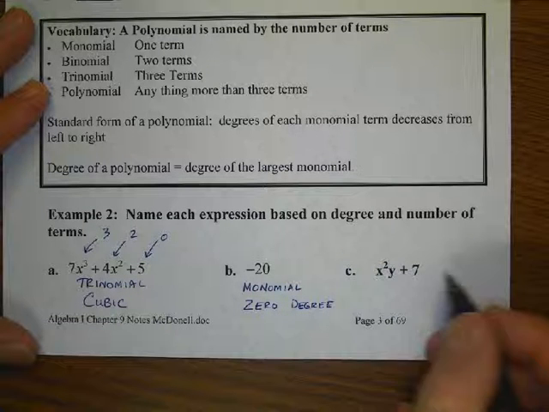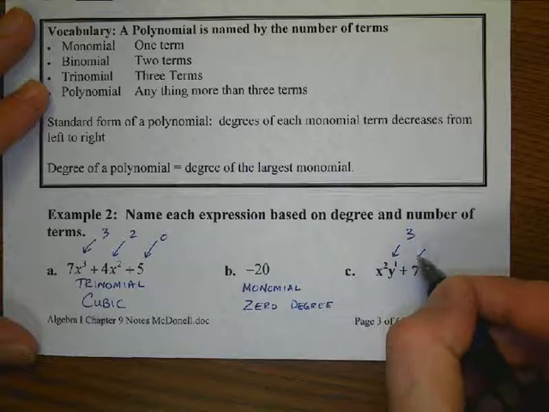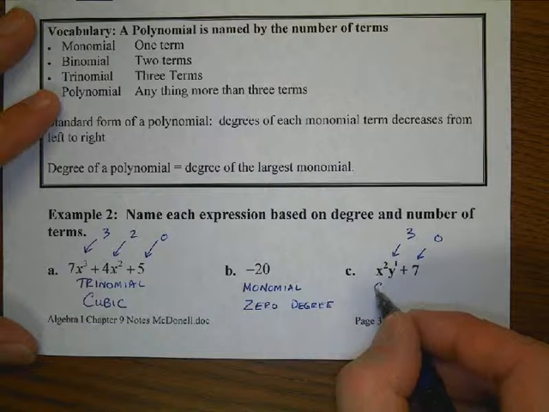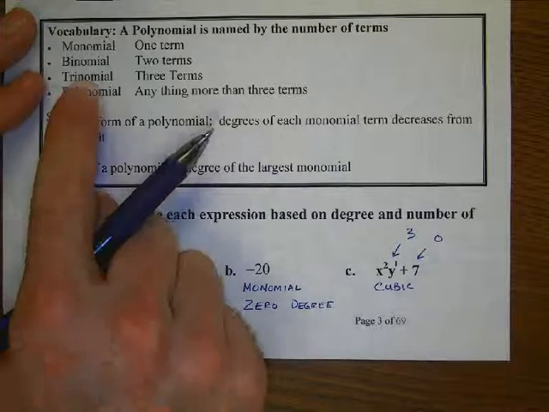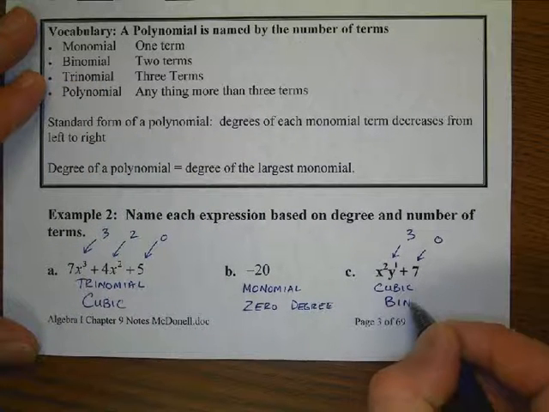Our last one, we have a degree of 2 plus 1, so the degree of that one is 3. The degree of this one is 0, so the degree of this, once again, is a cubic. But this time it has 2 terms, and so if we look back up to here, 2 terms is binomial, so it's a cubic binomial.